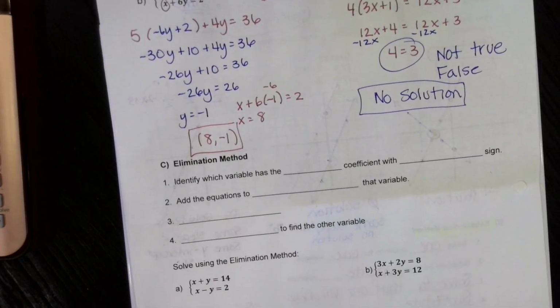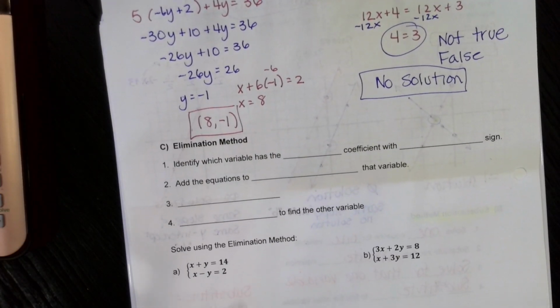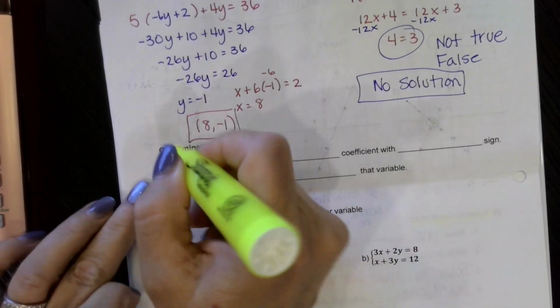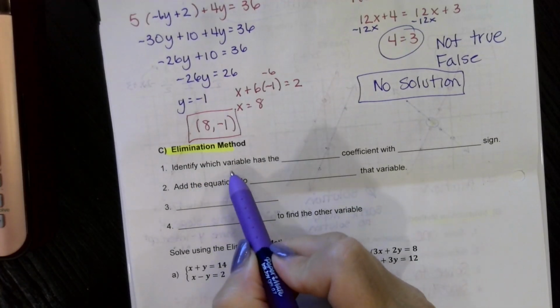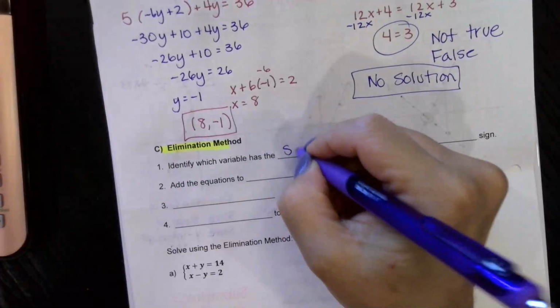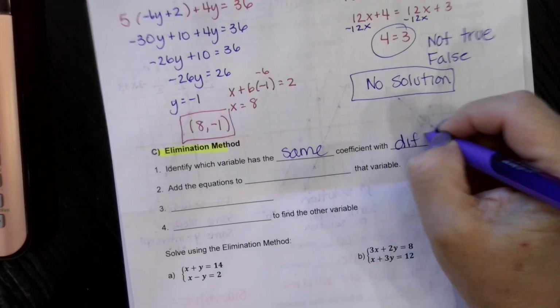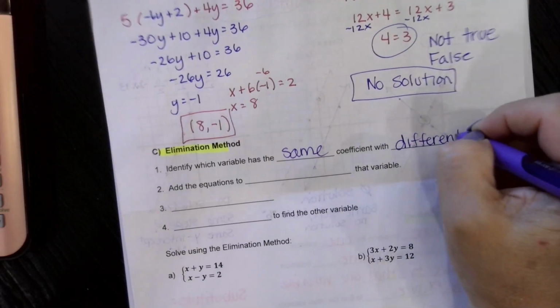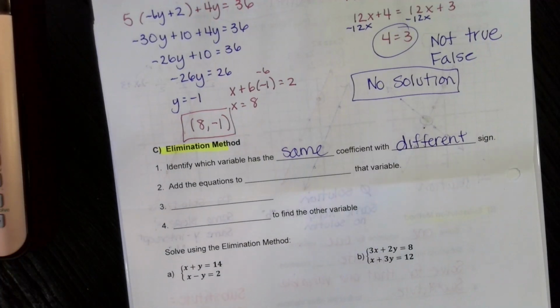All right, so the other method of solving a system of equation algebraically is this elimination method. So, some strategies here. Identify which variable has the same coefficient with a different sign. All right, so same coefficient, different sign.